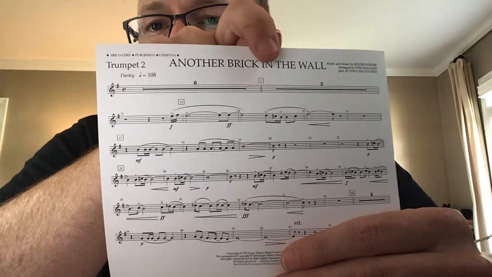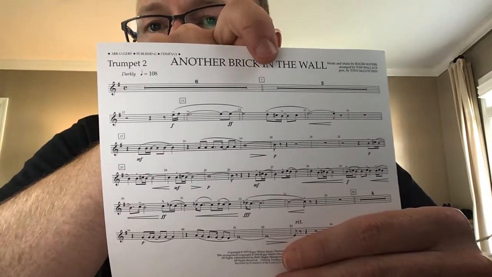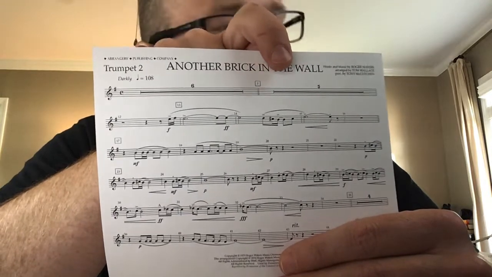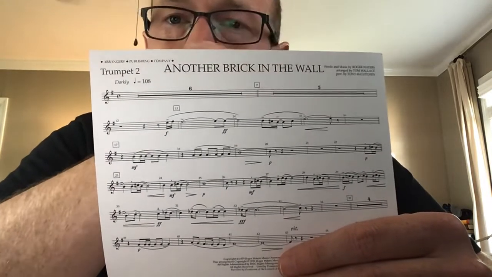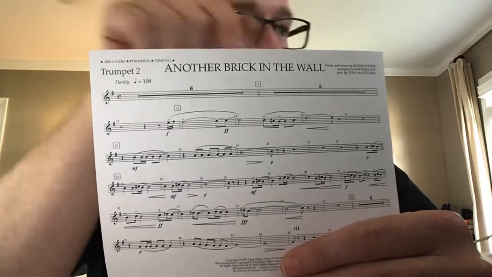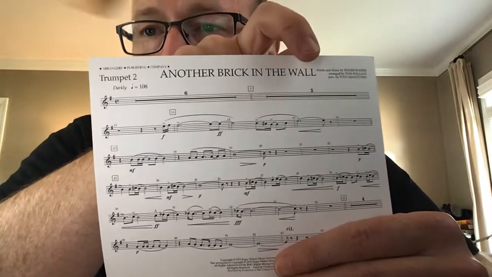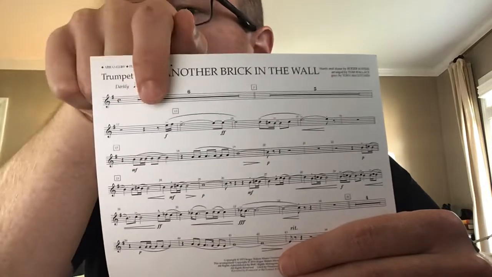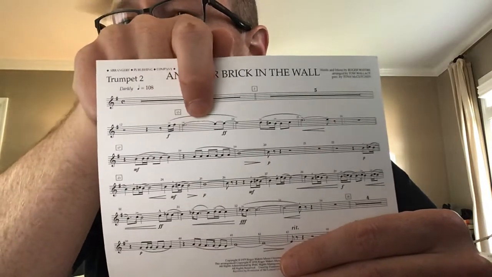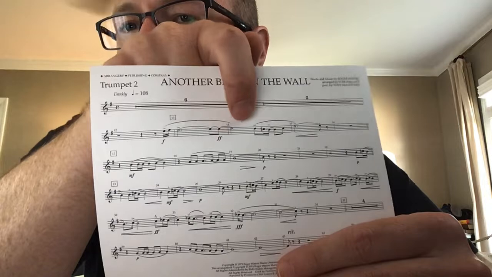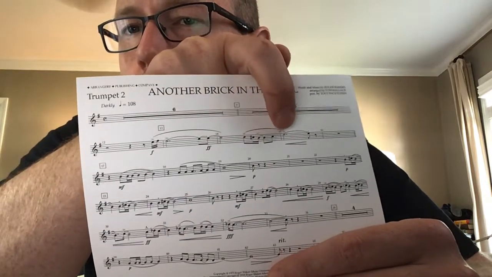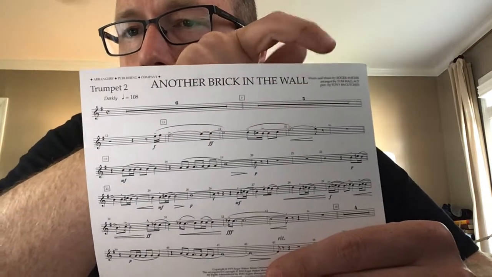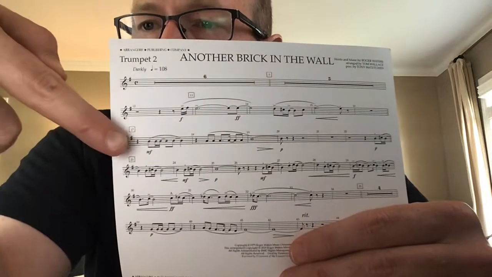Measure 7's where this mellophone part is, and baritone. One.